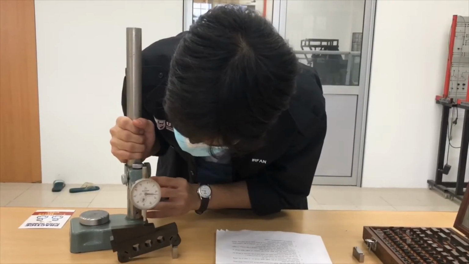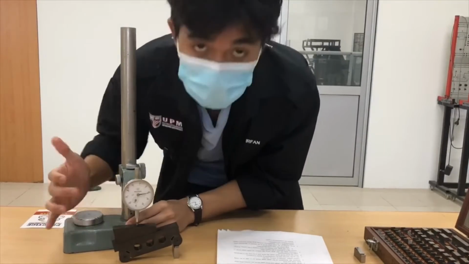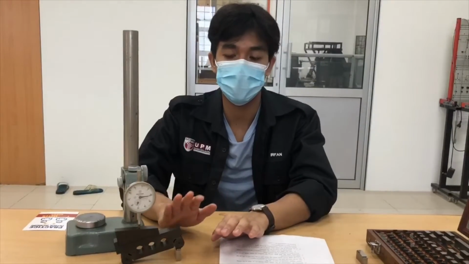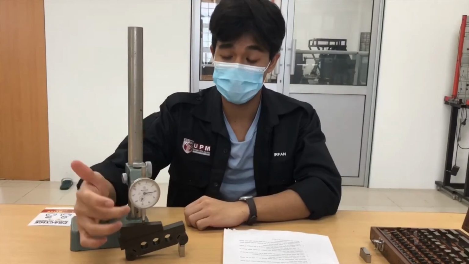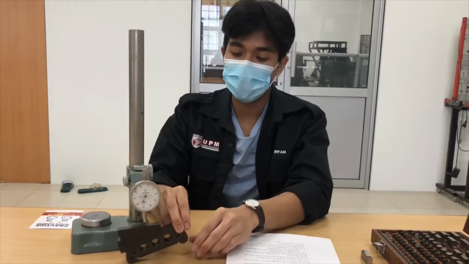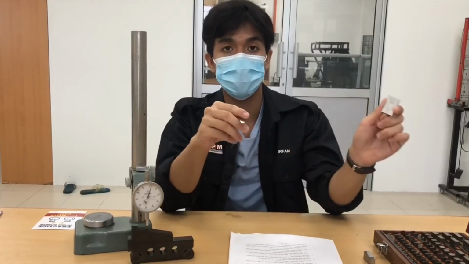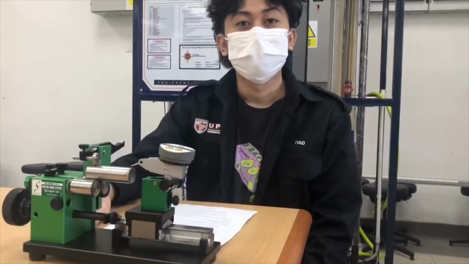So as you can see over here, the needle is not moving. So this is basically the right step to ensure that the needle is not rotating. So the height that we can conclude is 21.5 millimeter plus 1.175.